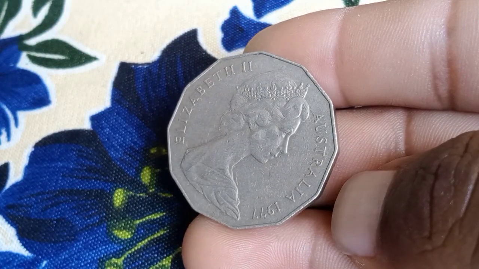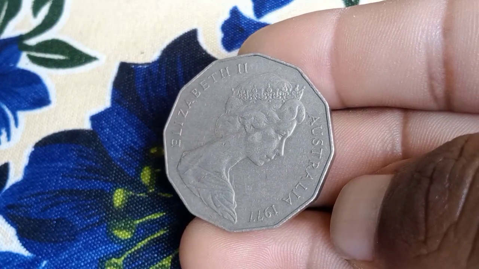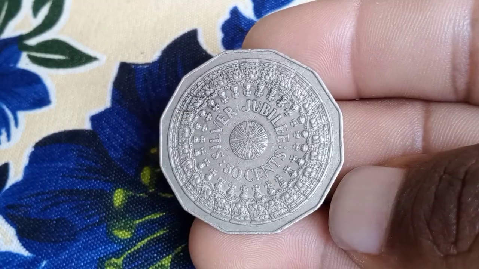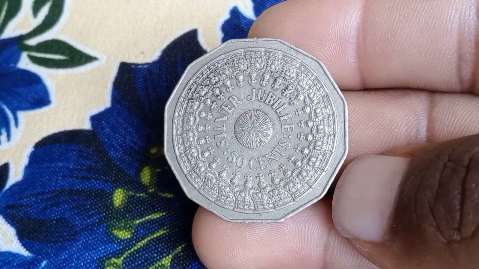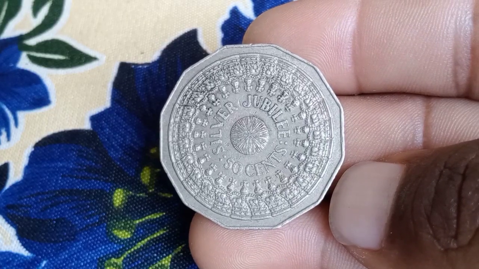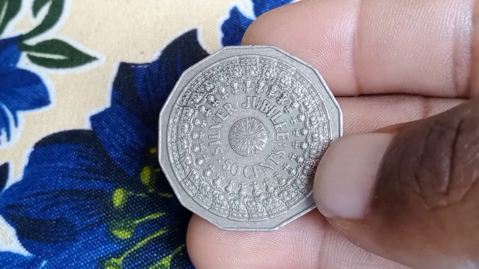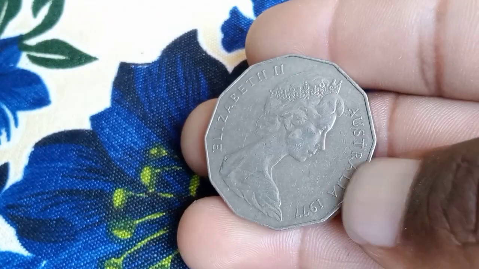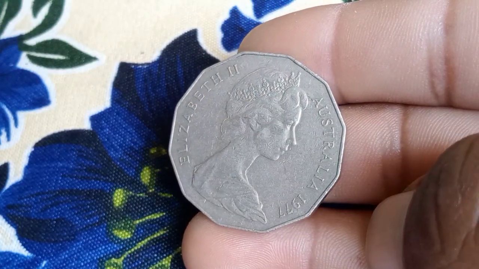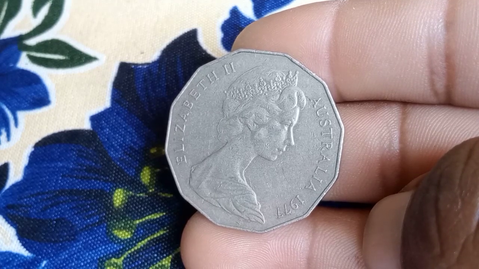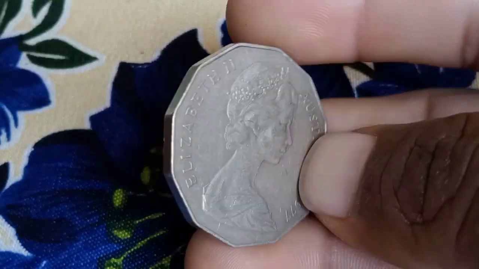Coins in extremely fine or uncirculated condition can command higher prices, sometimes reaching up to $50 or more among serious collectors. This value has remained stable, and in many cases, continues to rise slowly due to growing interest in Australian commemorative coins. So, if you happen to find one in your collection, it's definitely worth checking its condition and potentially selling it through a trusted collector's marketplace.